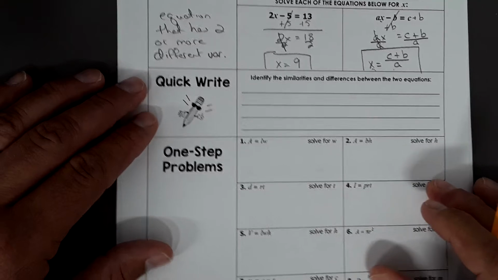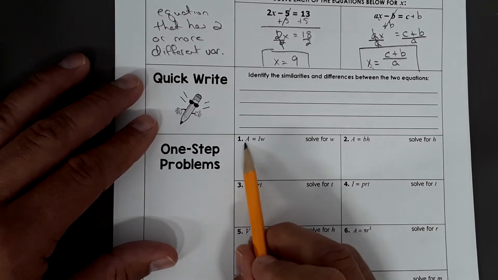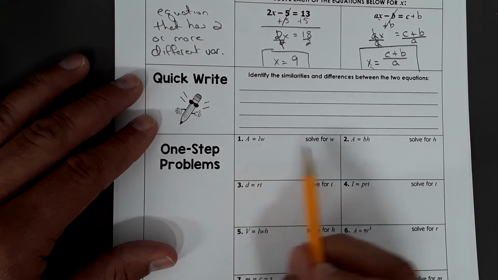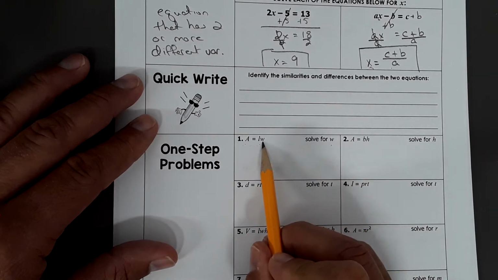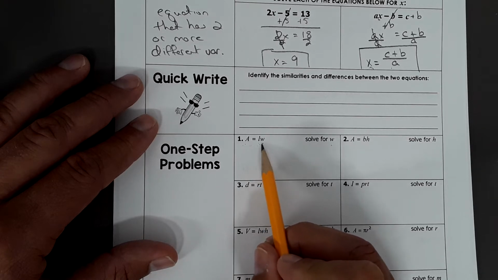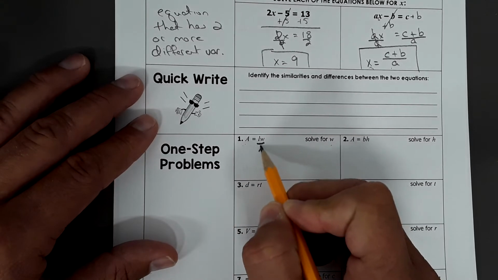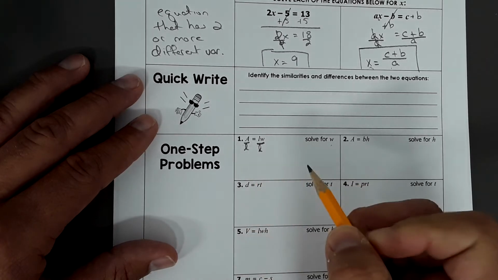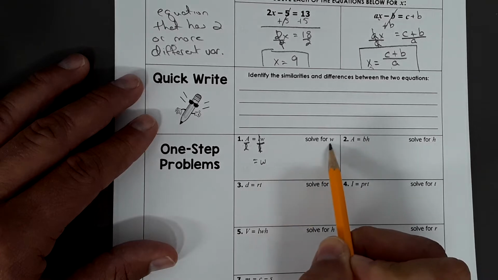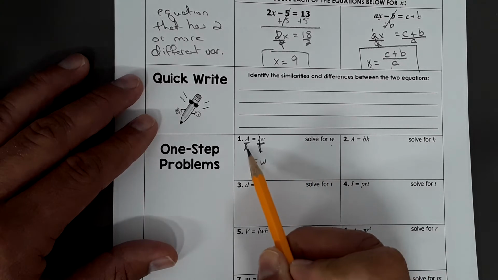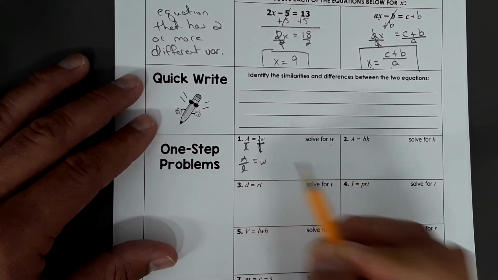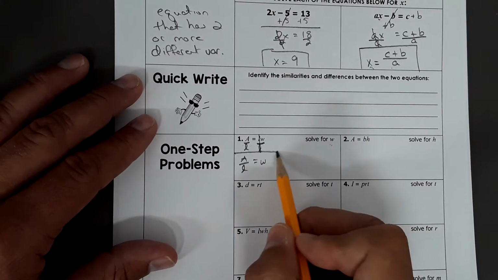So let's look at some one-step equations here. This one says A equals L times W. This is the area formula. Area equals length times width. And if I want to solve for W, I need to get W by itself. Well, LW means L times W. And if I want to get the L gone, I'm going to divide by L and divide by L. These L's will cancel and leave me with W by itself, which is what I'm trying to do. And over here, I don't know what these numbers are, so I'm just going to write my answer as A over L, and I have W by itself.